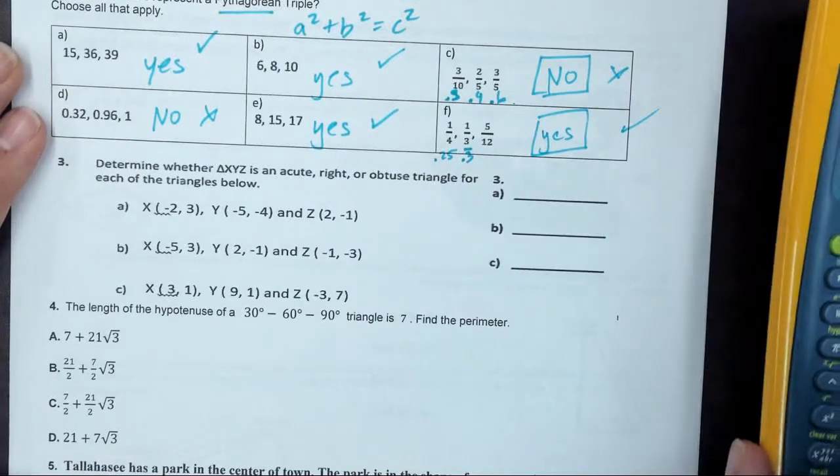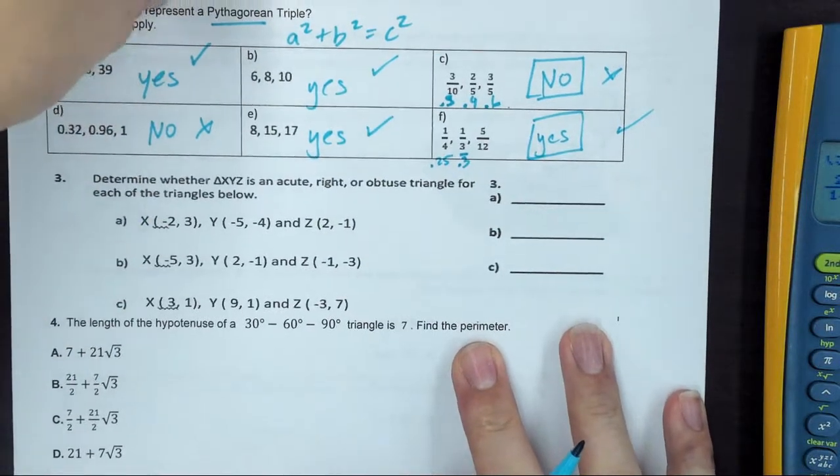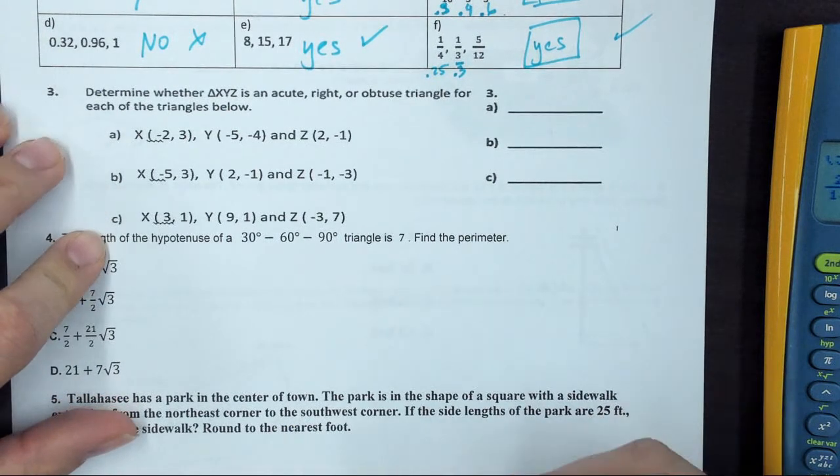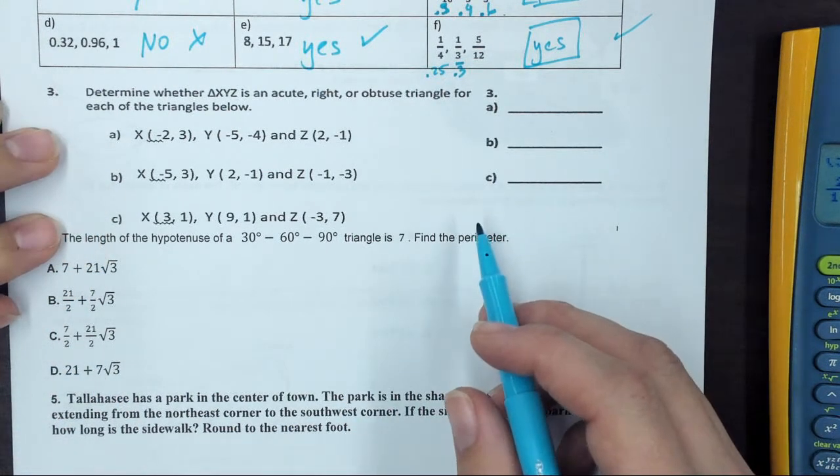Rolling on. All right, so number 3, determine whether this triangle is acute, right, or obtuse for each of the ones given, and for this you might need some graph paper, which you'll be given on the test.